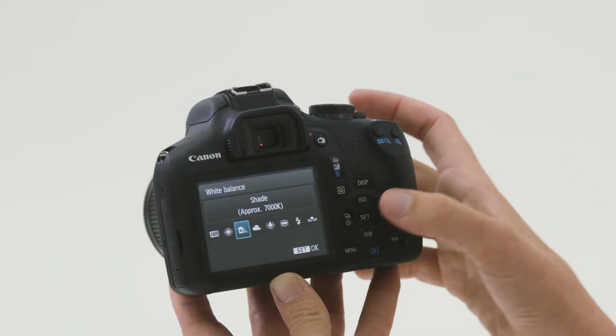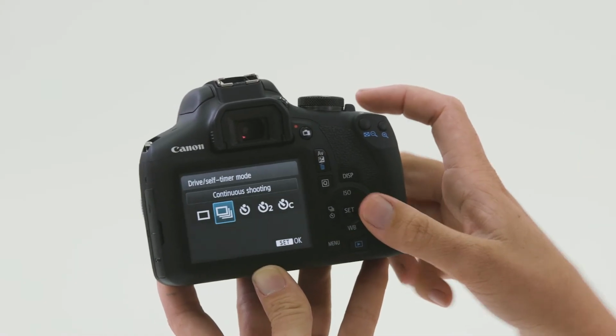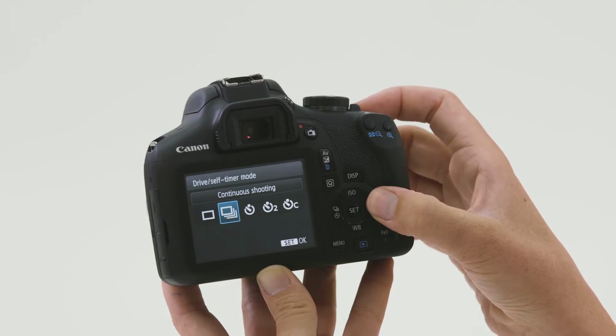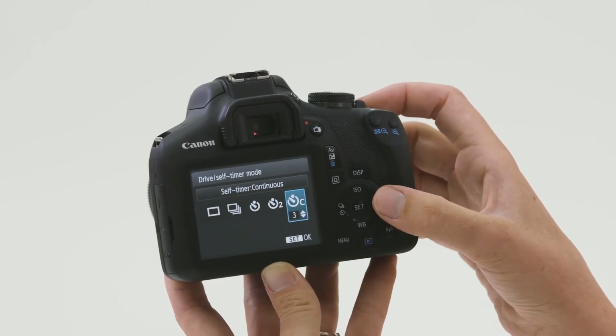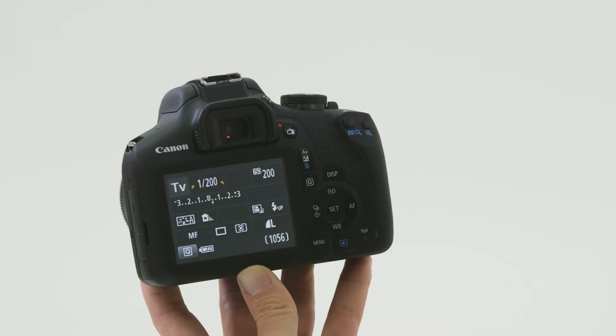Below that is WB. WB stands for white balance, a really quick and easy way that you can navigate through the camera's preset white balance options. And on the left-hand side, you have the drive and self-timer mode. So this is great for taking single shots, continuous shots, or activating one of the camera's 3 built-in self-timer modes. Now to set any of those options, just use the big set button in the middle, just to make sure that mode is definitely locked in.